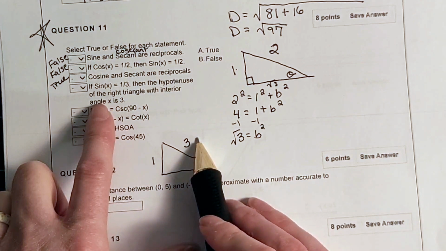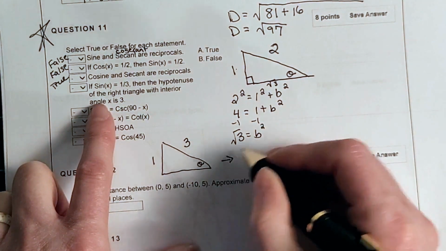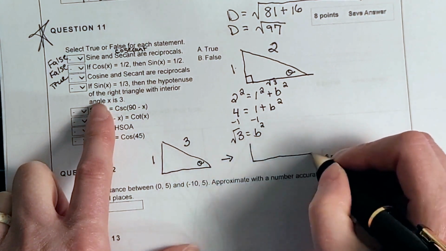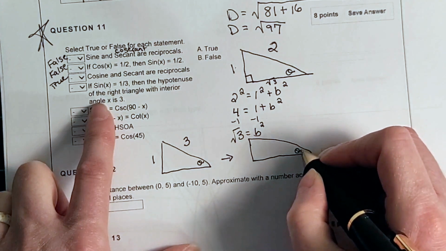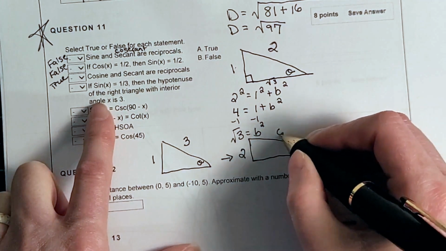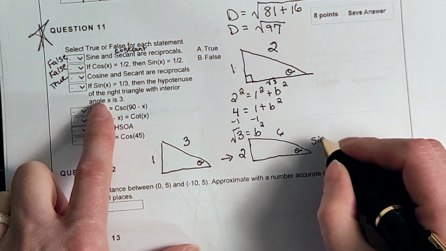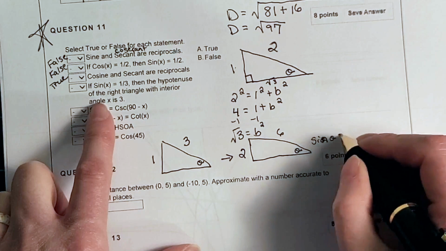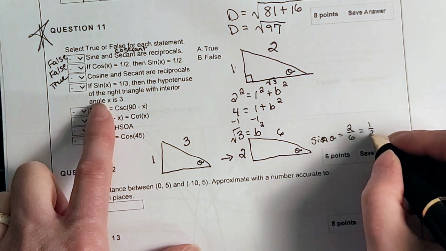But the problem with this problem is also look at this triangle. Okay, so if I have theta here and I just multiply everything by 2, I have 2 and 6. So if I would do sine of theta here, I would get 2 over 6, which reduces to 1/3.